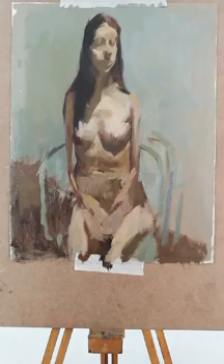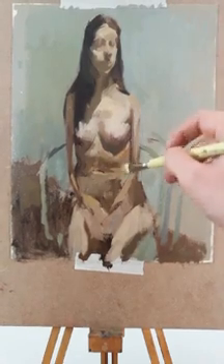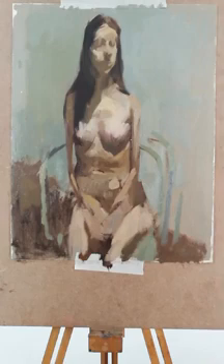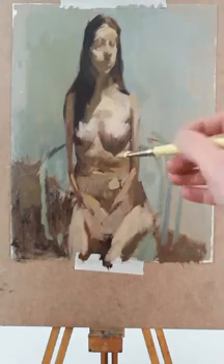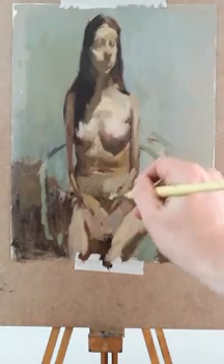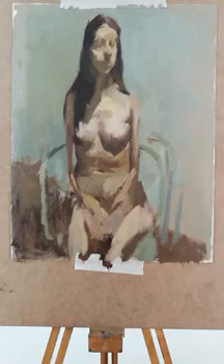If I see myself using a small brush for too long, I have to really push myself to. Whoa, that's too light. Oh God, I have to push myself to just bring a bigger brush back again to the painting.